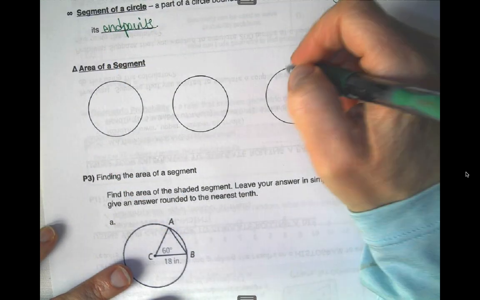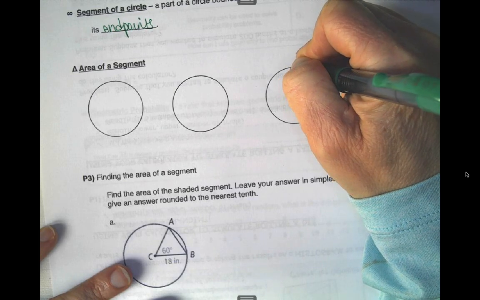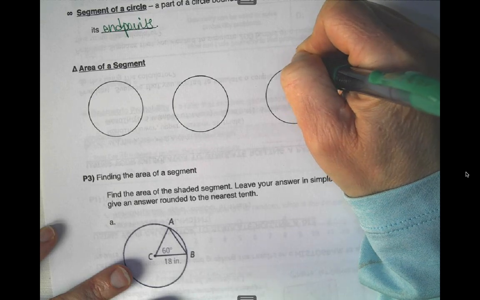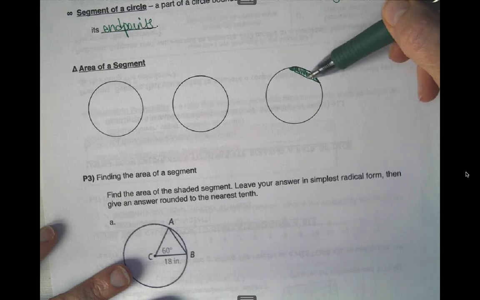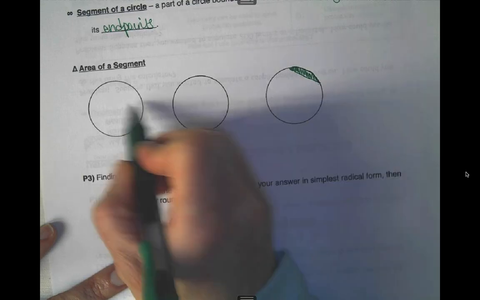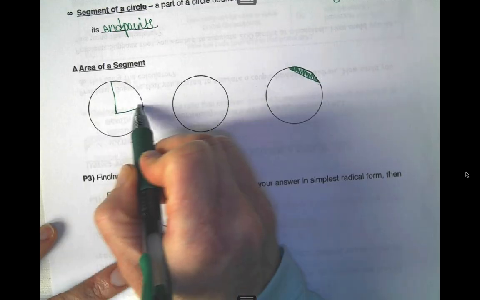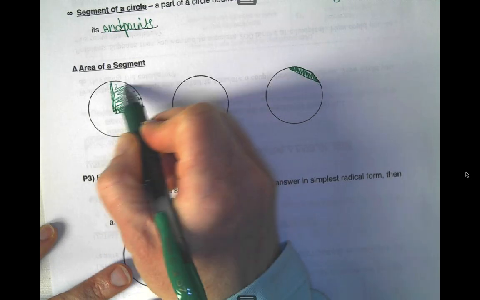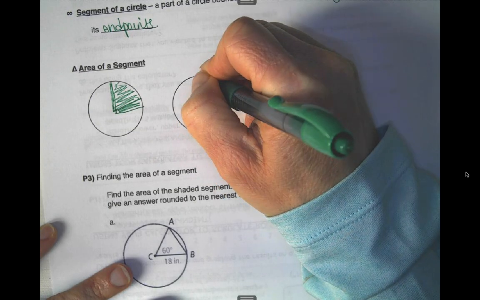All right, so the idea here is that I want to find maybe this piece right here. So again, this would be a segment of a circle because it's bound by the arc there and it's bound by the segment, okay? So what ends up happening here is I end up finding the area of the sector, and then I find the area of that triangle.